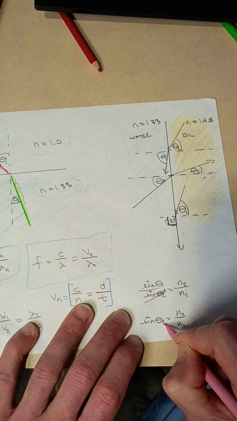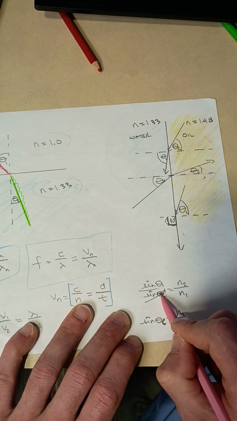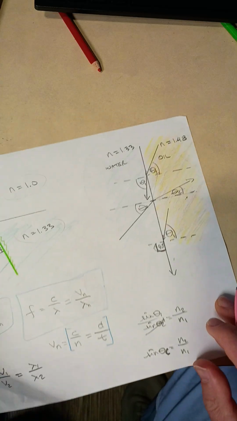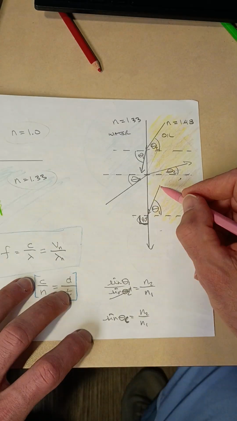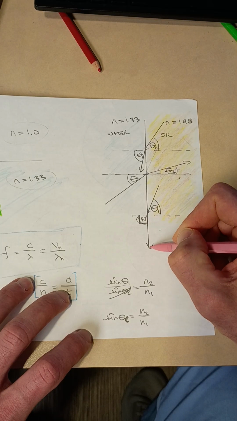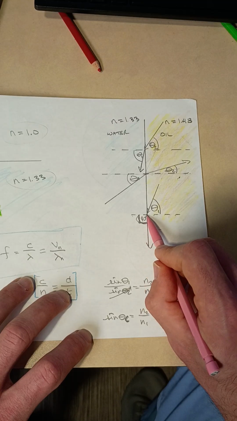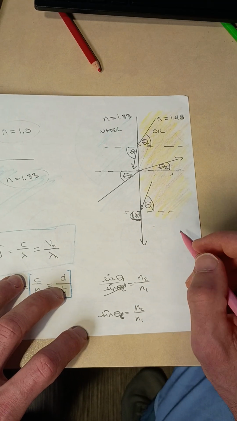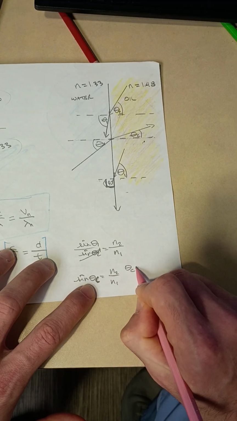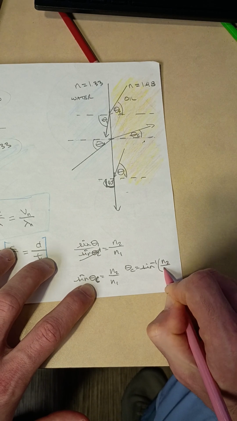Now this is called the critical angle, when the incoming ray is sharp enough to where the exiting ray runs parallel to the surface, which is the same as saying runs 90 degrees to the normal. Okay, and then if you're solving for critical angle, it would be critical angle equals the inverse sine of n2 over n1.